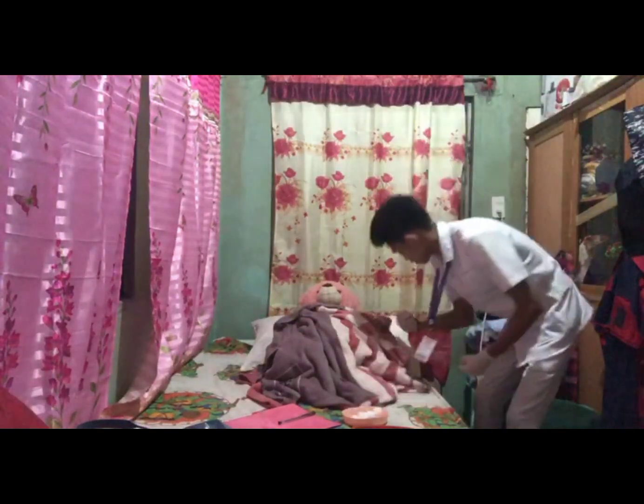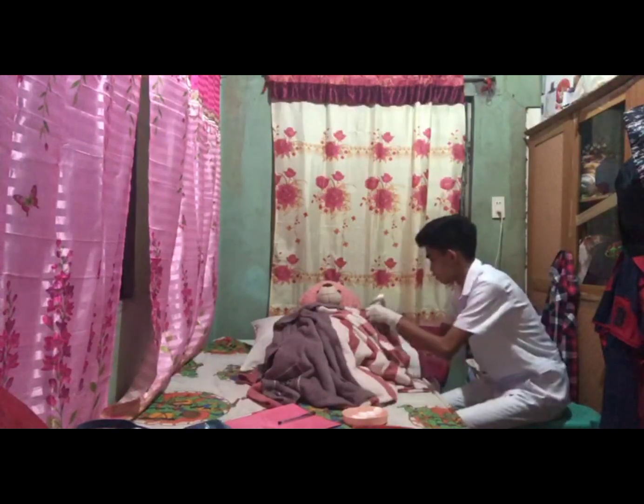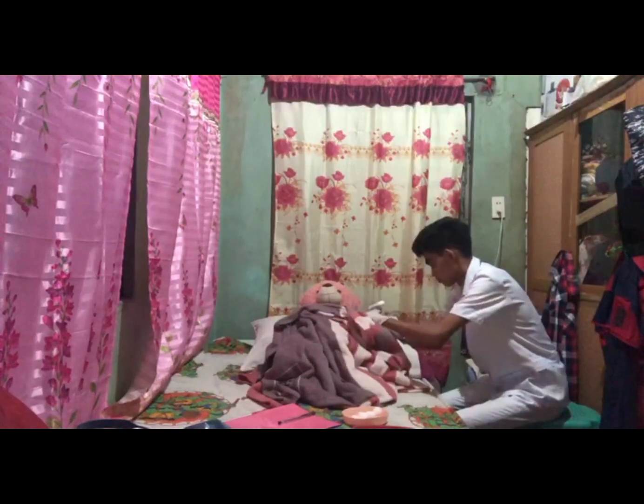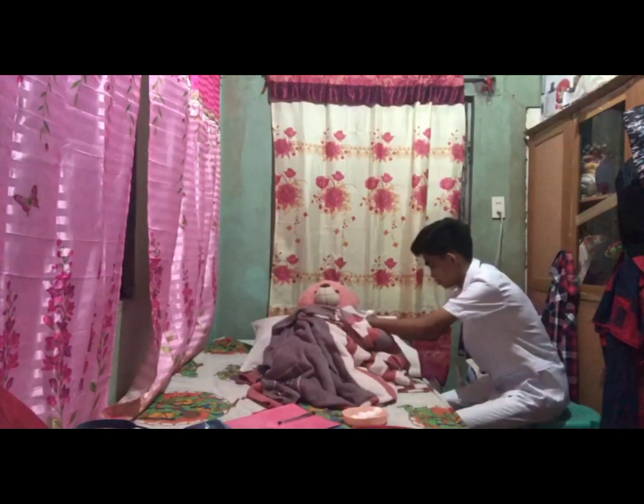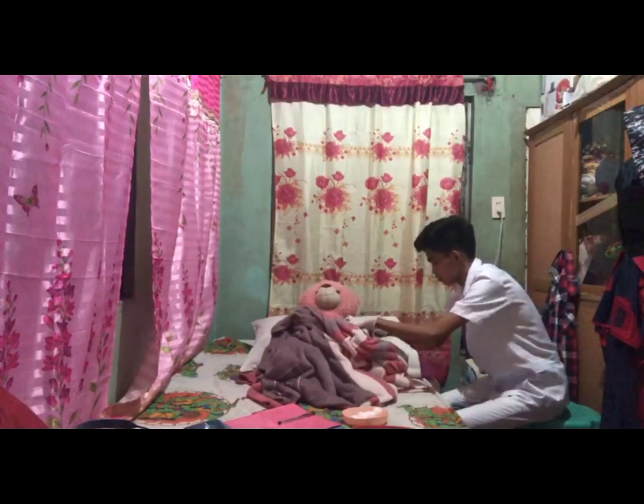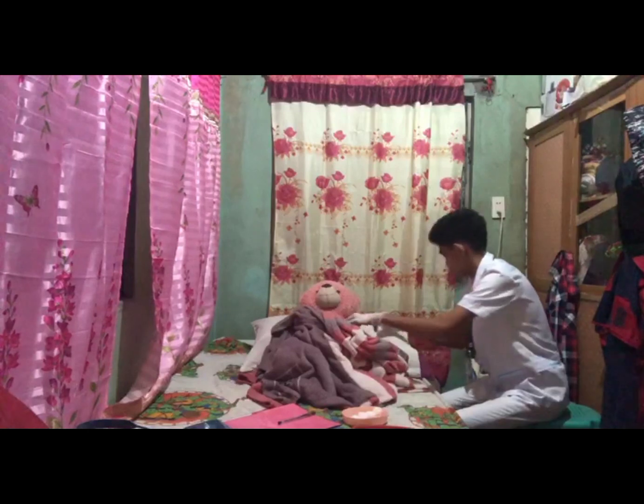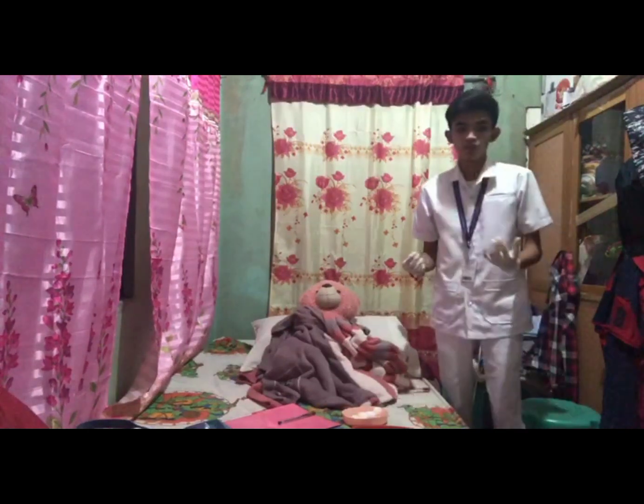We have to apply the clean gloves. So after doing that, we are going to clean the selected site. Use the antiseptic swab, starting from the center going outwards, and then discard the antiseptic swab, and then we are going to prepare our syringe for injection.